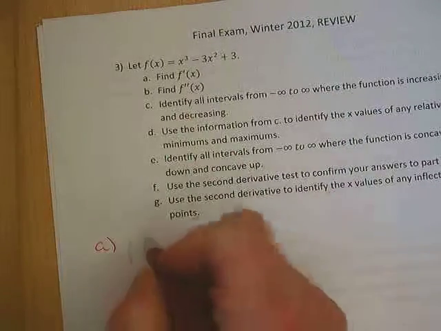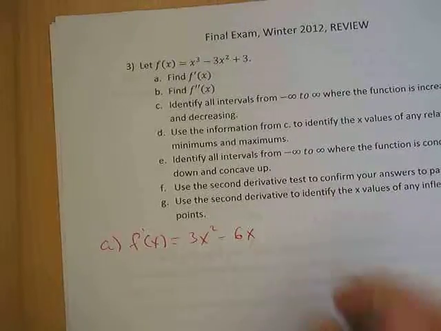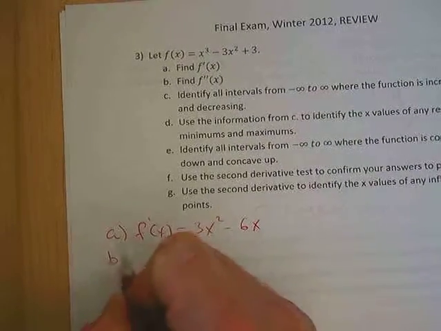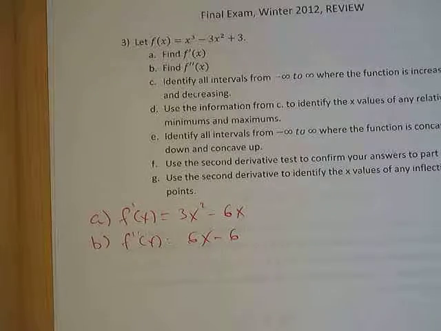The derivative of f of x: 3x squared minus 6x. Question B, the second derivative: 6x minus 6.